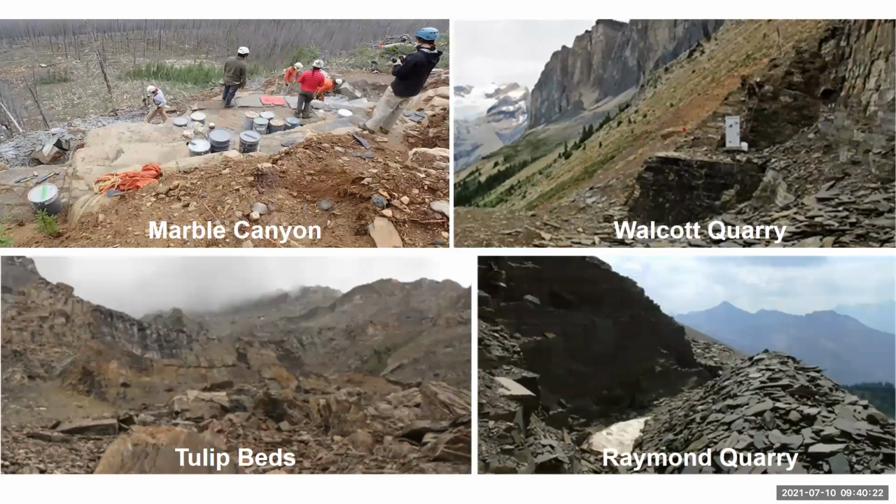But of course, Marble Canyon is just the most recently described major site within the Burgess Shale. So there's, of course, the Walcott Quarry. There are the tulip beds, which I alluded to earlier, which was worked on by a previous PhD student, Lorna O'Brien. There's the Raymond Quarry, which is located just above Walcott Quarry by about 20 meters. That was opened by Percy Raymond. And so data is available from these sites as well, and was sort of awaiting a more holistic analysis, which is essentially why I signed on to do my PhD.